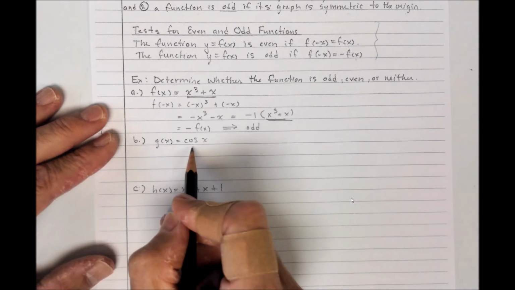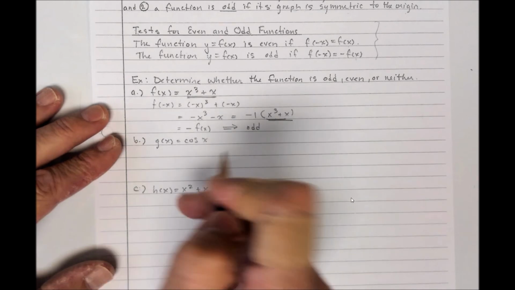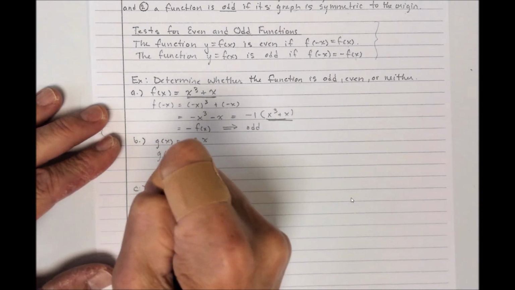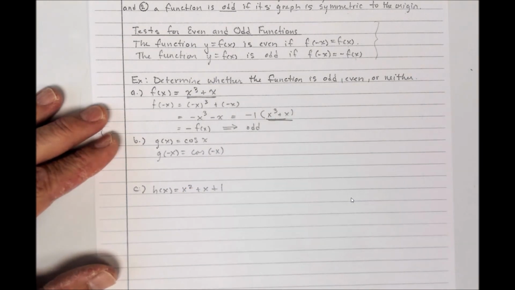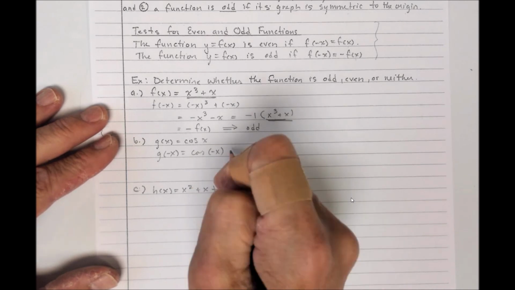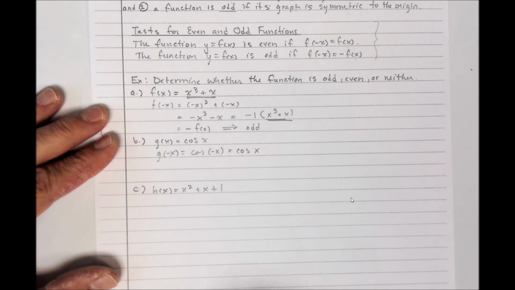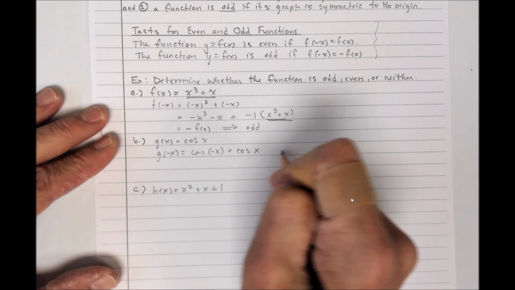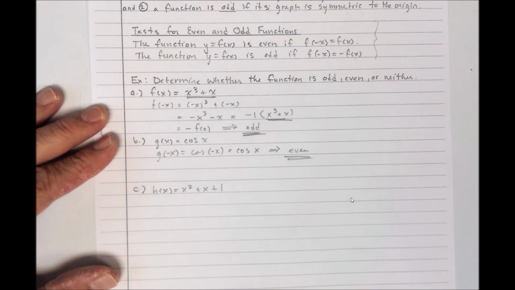If I go about and do the trig ones, we're going to have to pull back on our memory for trig, because there's a step here that we're going to plug in. F of the opposite of x is the cosine of the opposite of x. Now, here's the trick. Back in trig, they talked about even and odd functions. Cosine is an even function. So is secant. It's reciprocal. The other four, sine, tangent, cosecant, and cotangent, are all odd functions. So this one is even. Lots of stuff to remember from your pre-calc days.